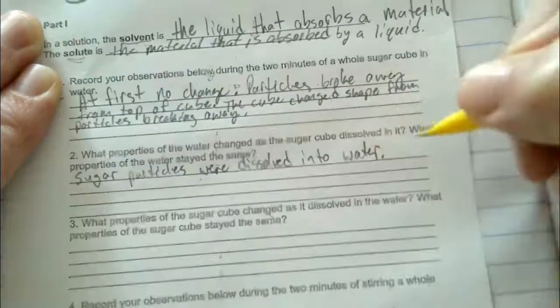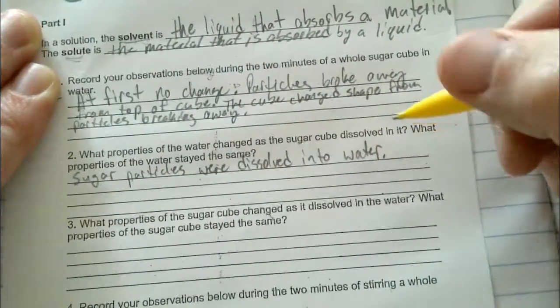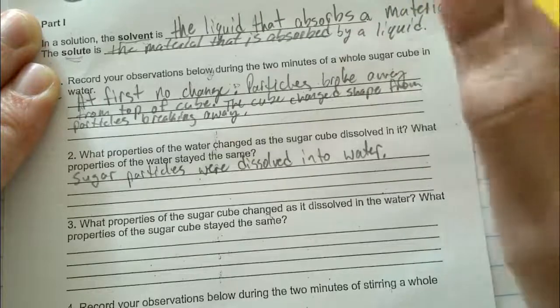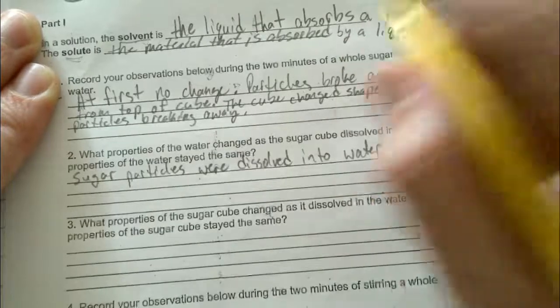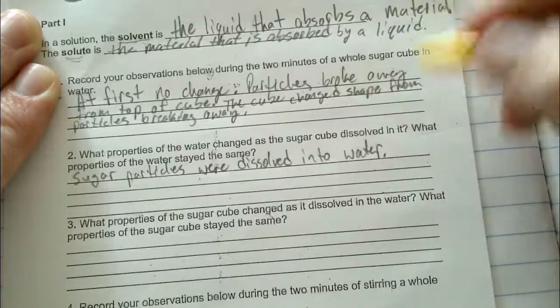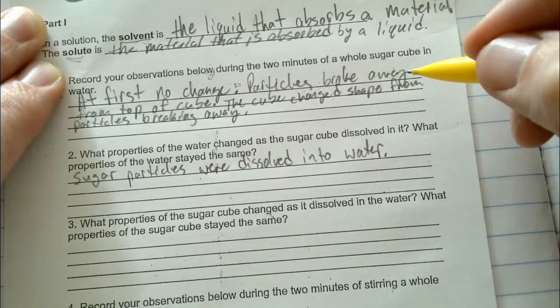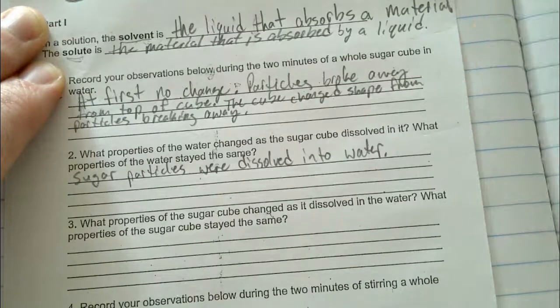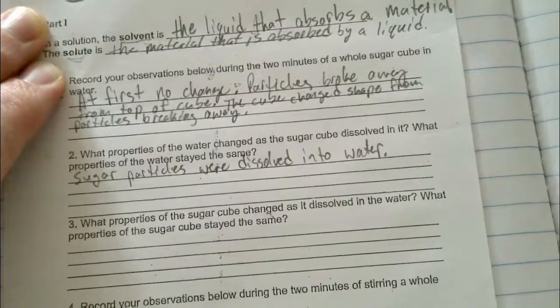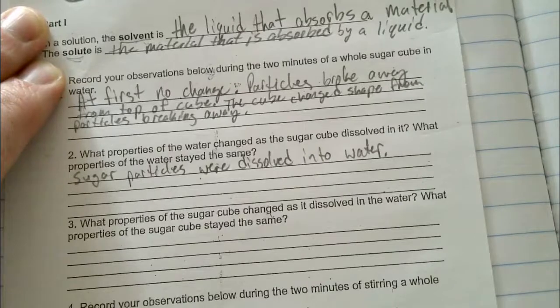All right. We saw that we could kind of see the sugar particles floating in the water. But do you think, when the sugar particles were floating in the water, did the water get hazy, or did it get cloudy, or did it stay very clear? I'll let you write whatever you think.